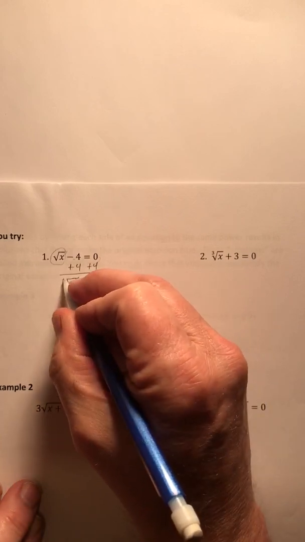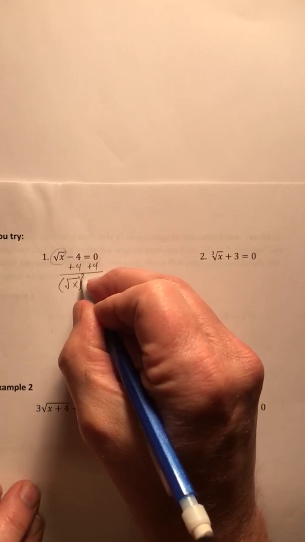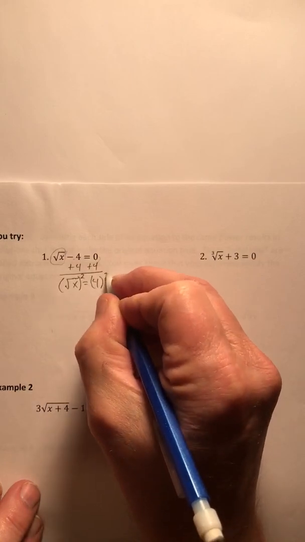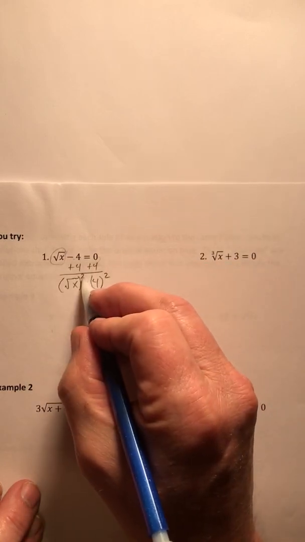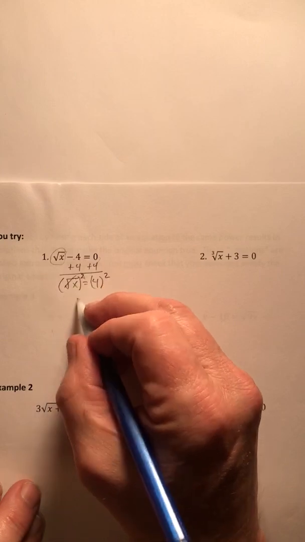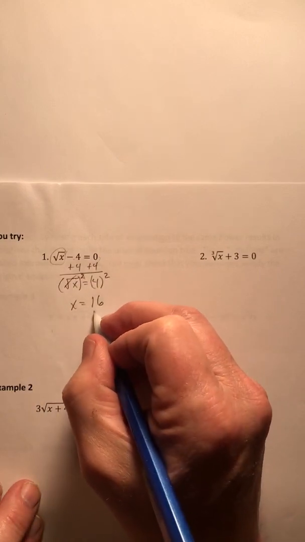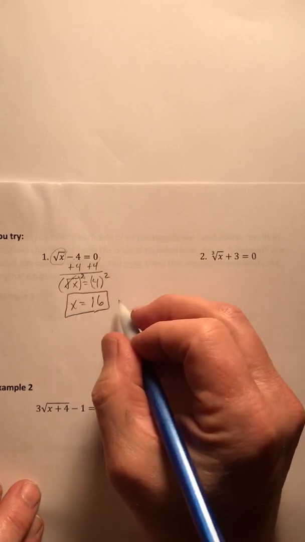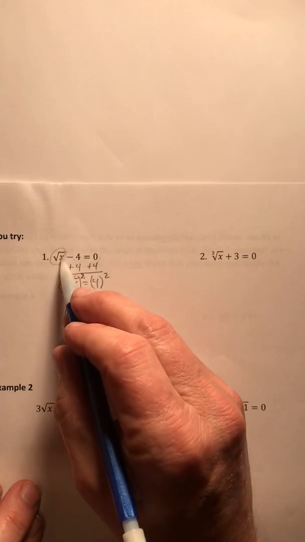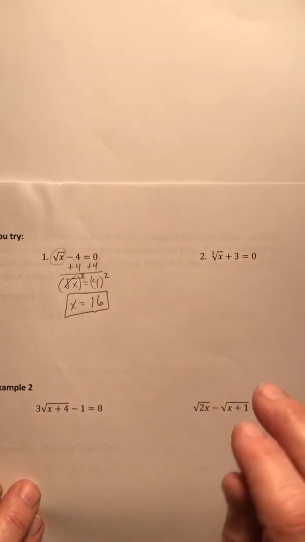And now we're going to get rid of the square root by doing the inverse power. So the second power, and whatever we do to one side, we have to do the other. So the square root and square undo each other. So we're left with x equals 4 squared, which is 16. And we get our answer. And that answer is good. Square root of 16 is 4. 4 minus 4 is 0, so it does work.